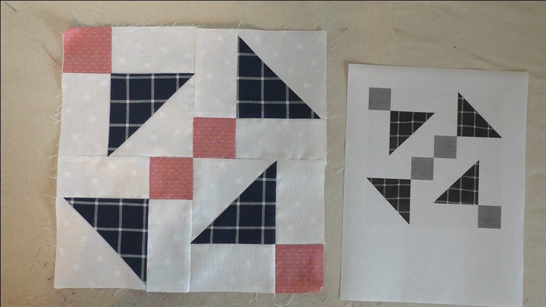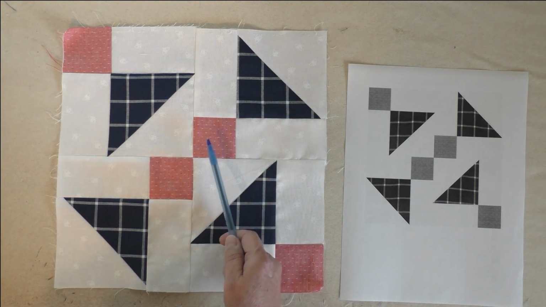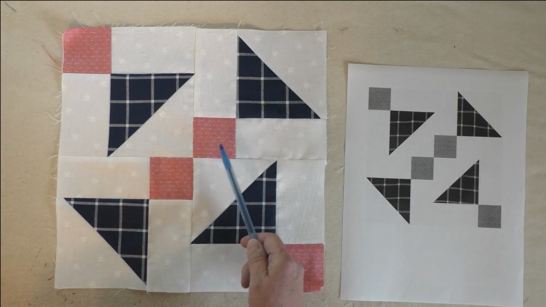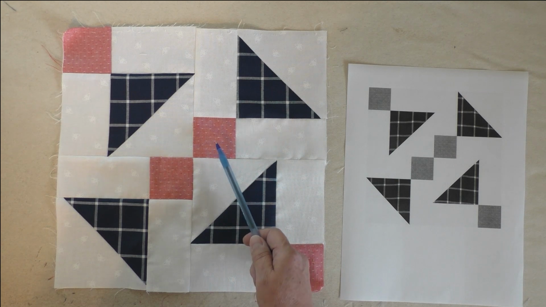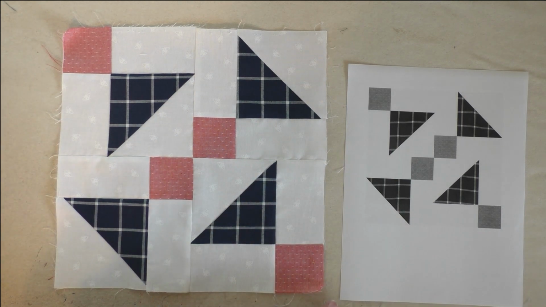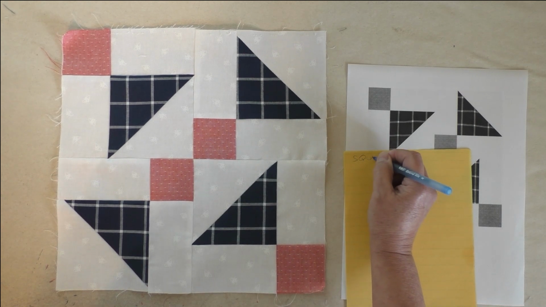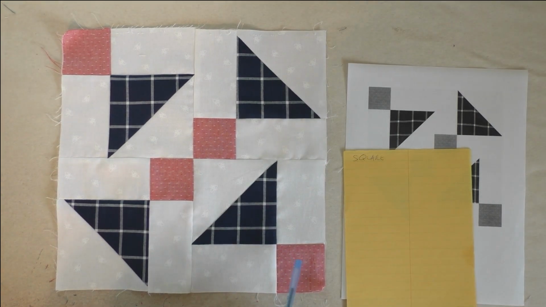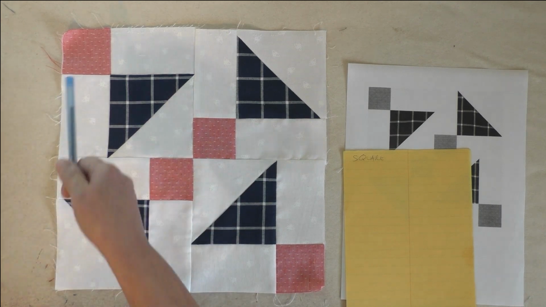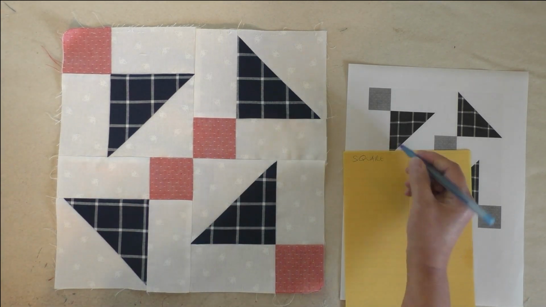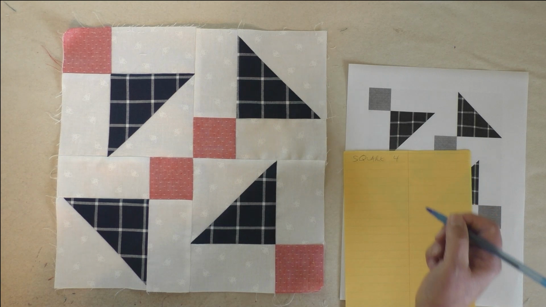So the steps you're going to use to find how to cut this out. First, find the smallest patch. And on here we can see that it is the square. So I'm going to write this down here, we have square, and then we have 4 of these squares. You can see they're all the same size, and we have 4 squares. So we put our 4 down.